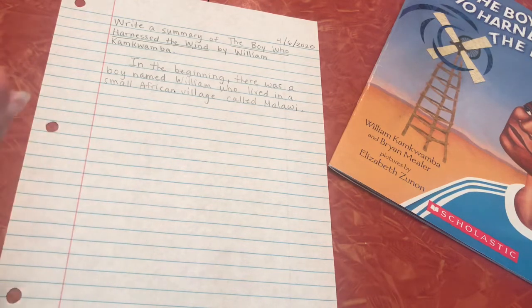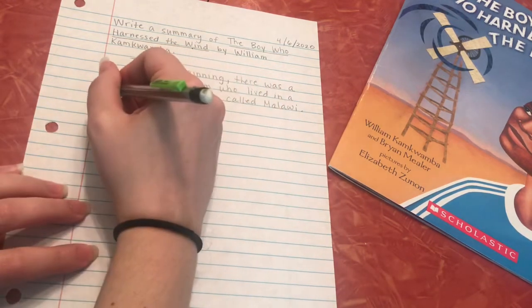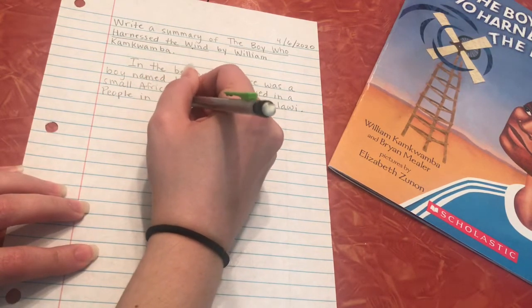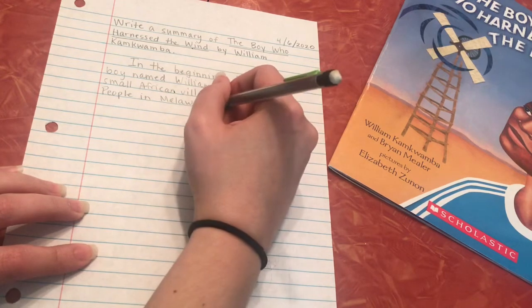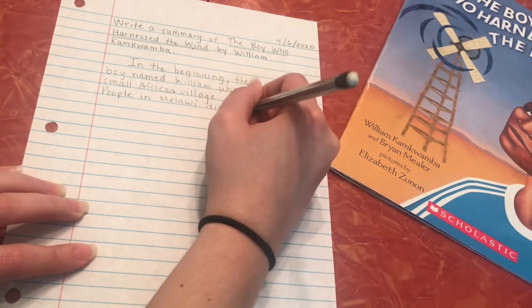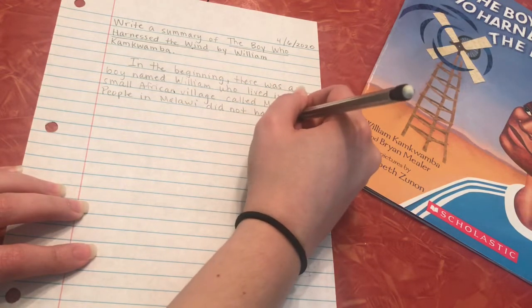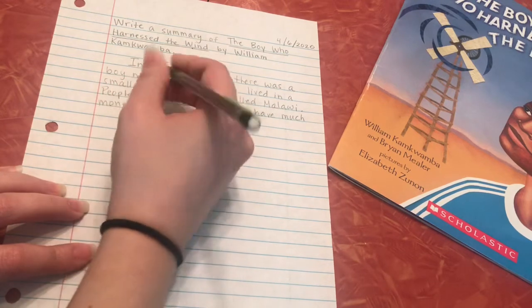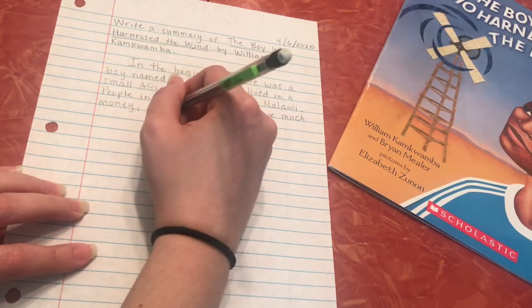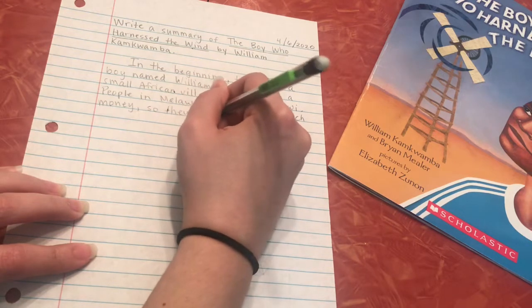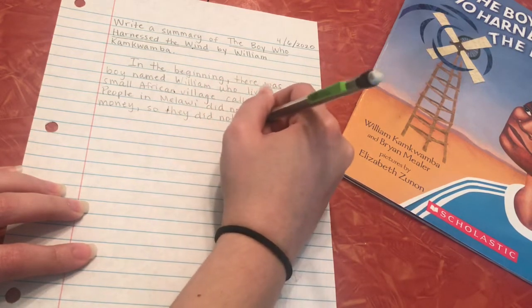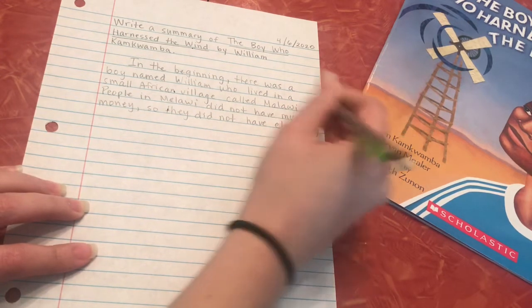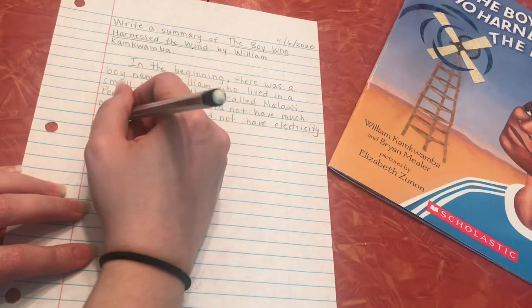Now I have to make sure to introduce my problem. People in Malawi did not have much money, so they did not have electricity or much food to eat.